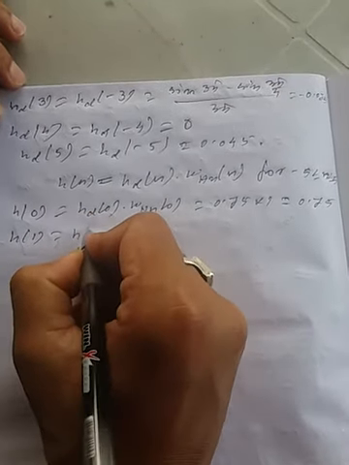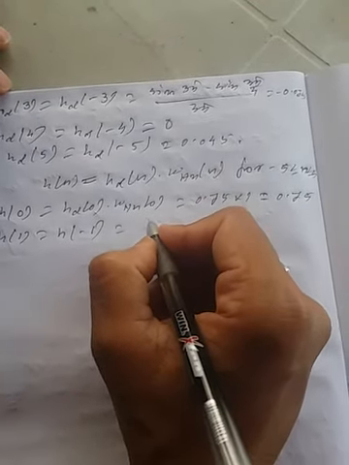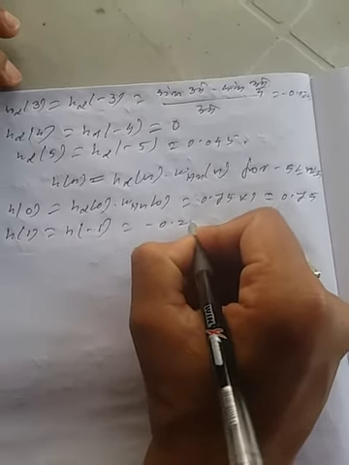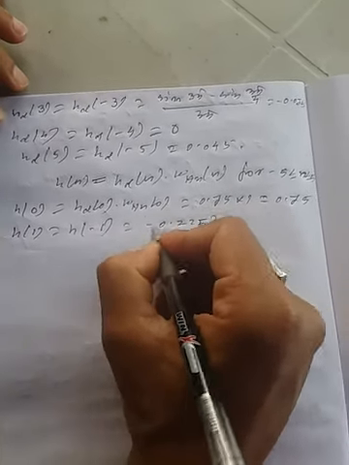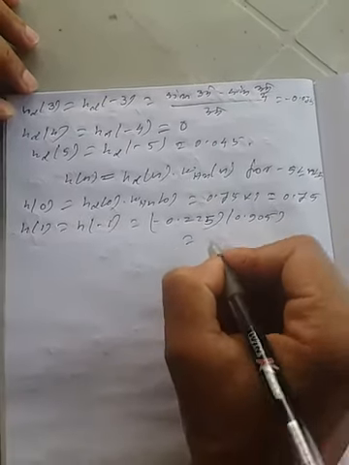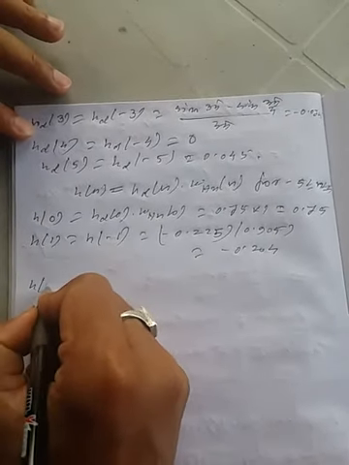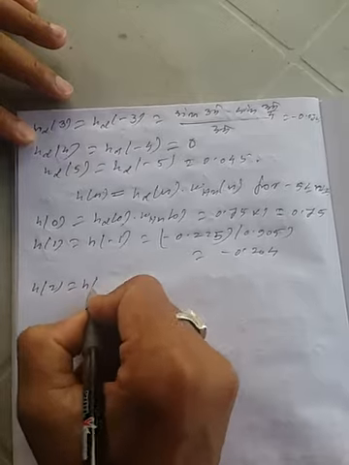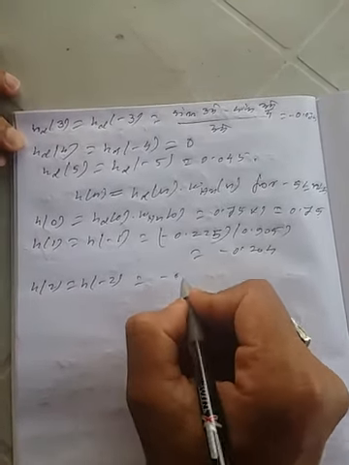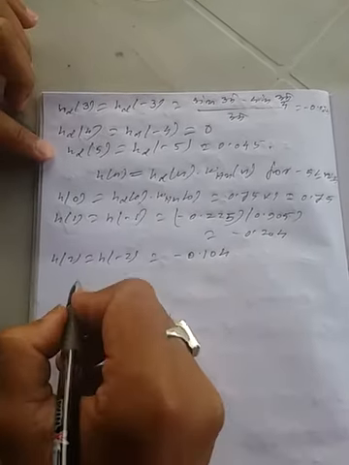H1 will be equal to H of minus 1 in case of symmetric filter, so it will be equal to minus 0.225 into 0.905, so the value is 0.204. Now H2 will be equal to H of minus 2, that is basically equal to minus 0.104.